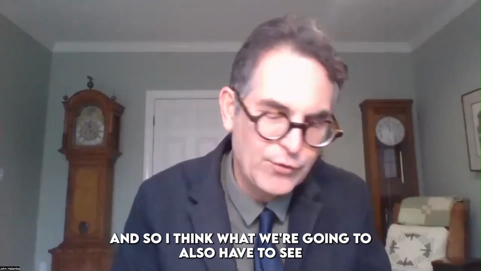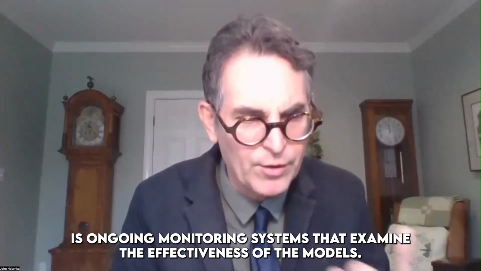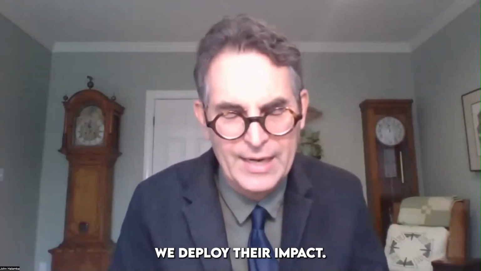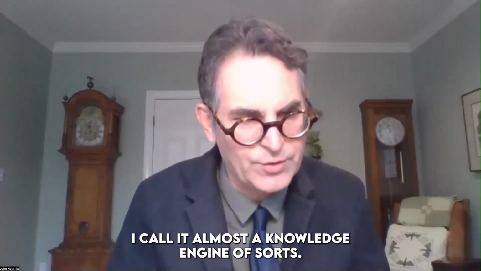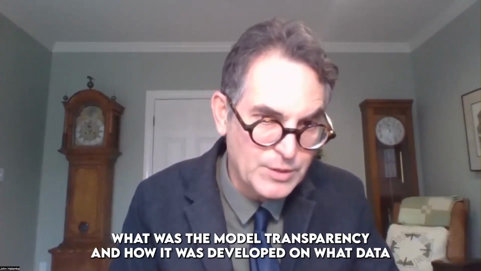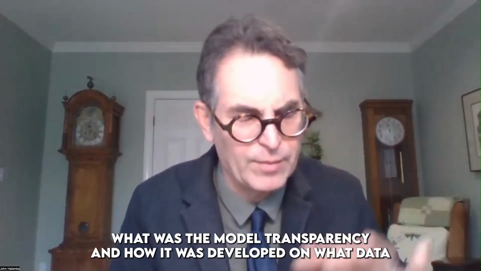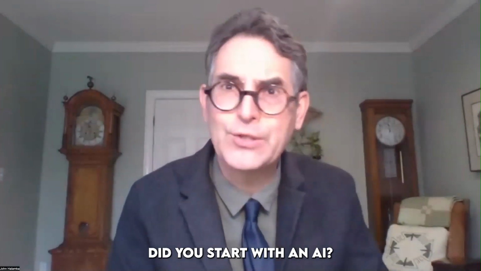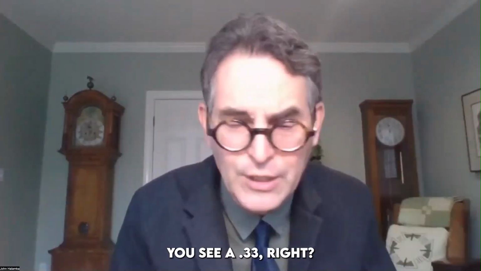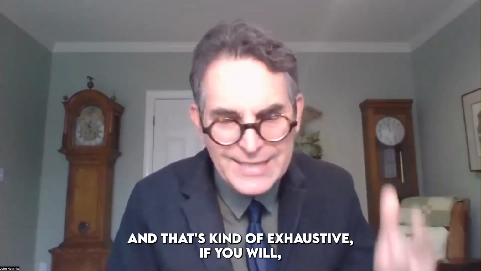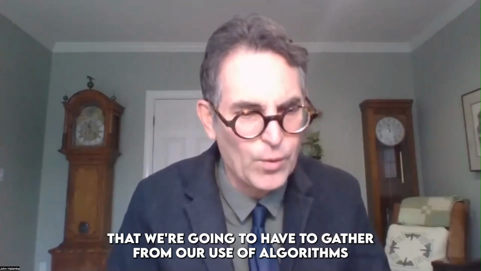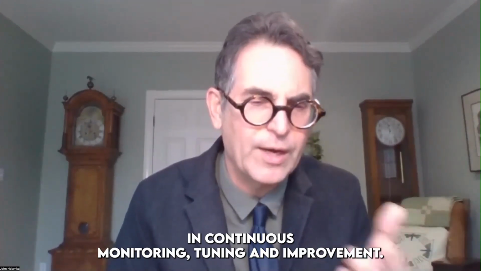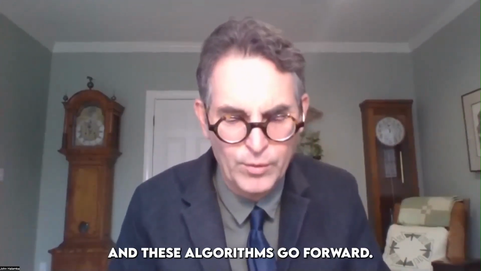And so I think what we're going to also have to see is ongoing monitoring systems that examine the effectiveness of the models we deploy, their impact. Call it almost a knowledge engine of sorts. So you're going to need to be able to not only know what was the model transparency and how it was developed on what data and where it's useful, but how useful has it recently been? Did you start with an AUC of 0.93 and it's now got an AUC of 0.33, right? And that's kind of exhaust, if you will, that we're going to have to gather from our use of algorithms in continuous monitoring, tuning, and improvement as these algorithms go forward.